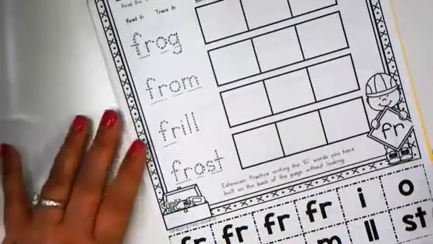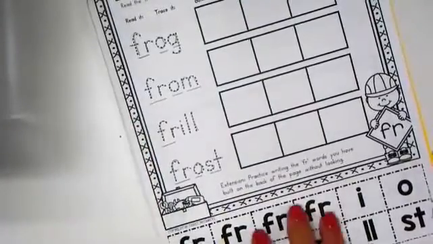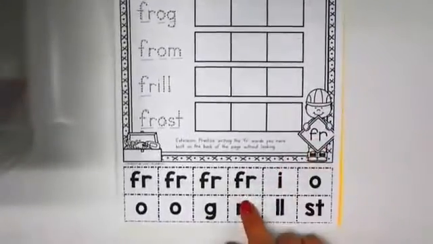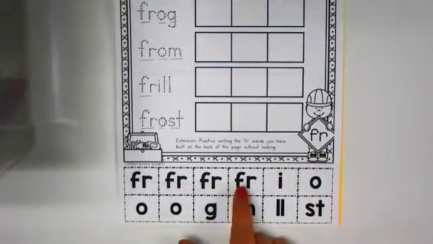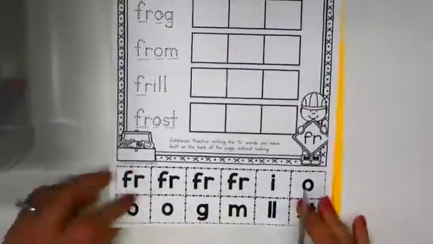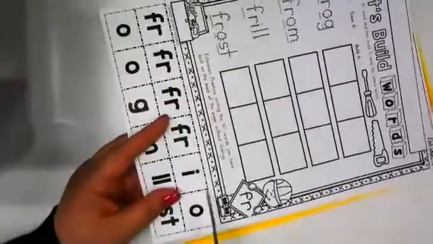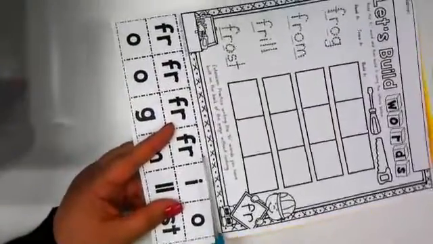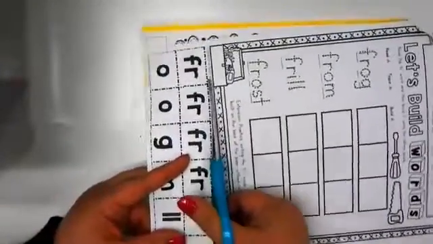Okay. And then again, FR, frost, frost. Okay. So what we're going to do now is we're going to look at the bottom here. And we've got all of these FR blend words. And then we're going to cut all these out on the lines. So let's go ahead and cut straight across like this.